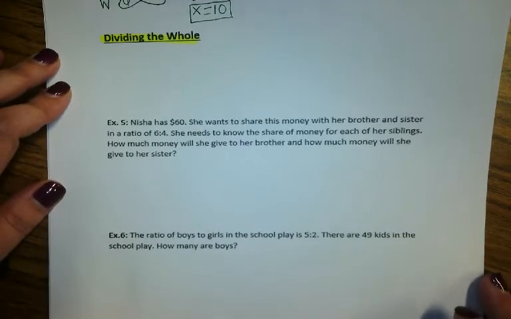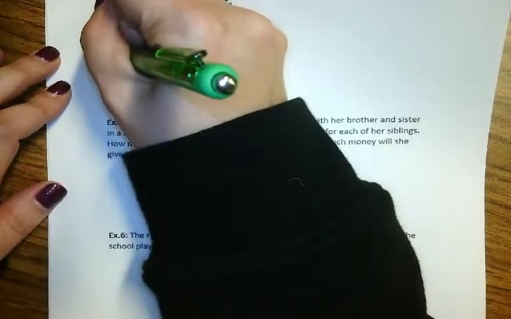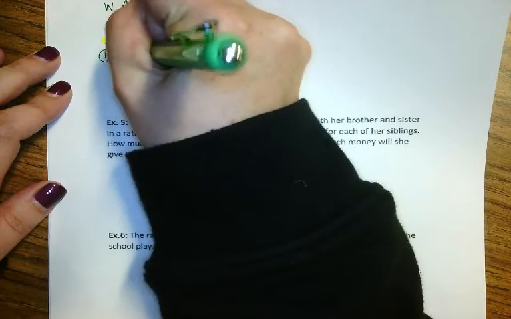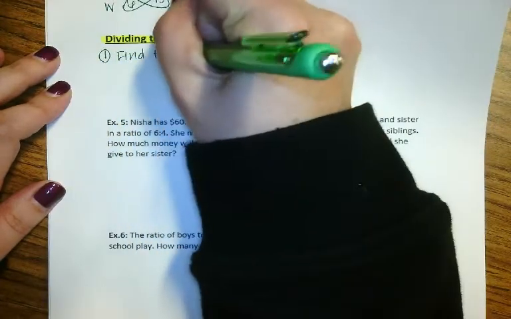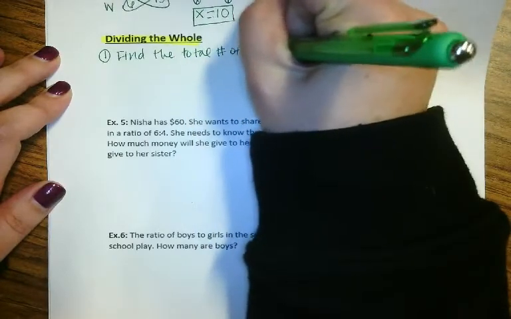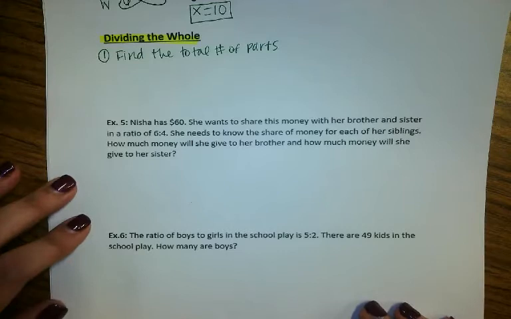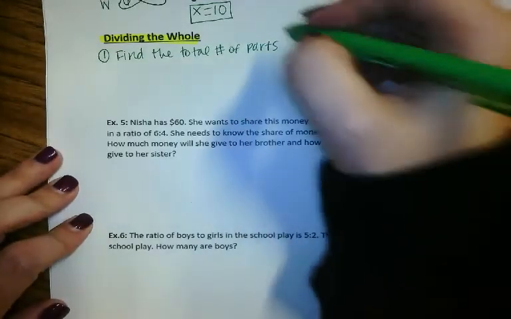The first step when we're solving a dividing the whole problem is to find the total number of parts in the ratio.